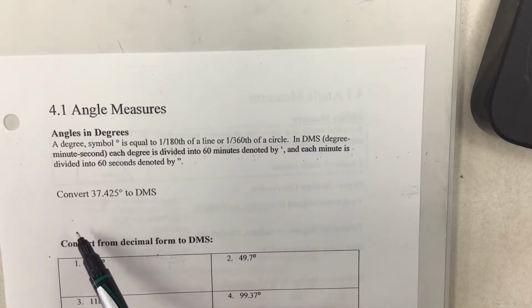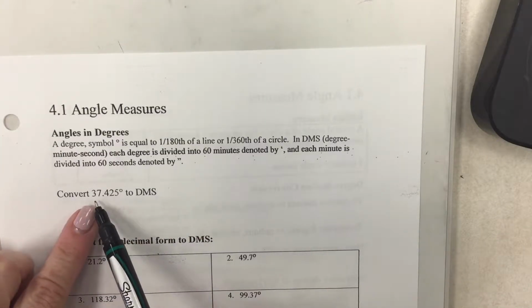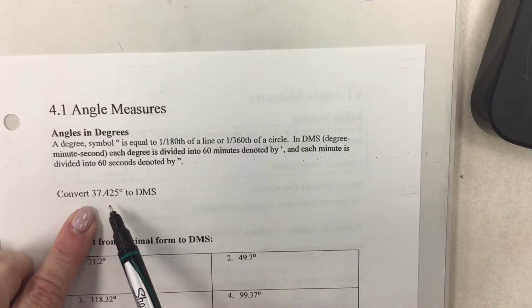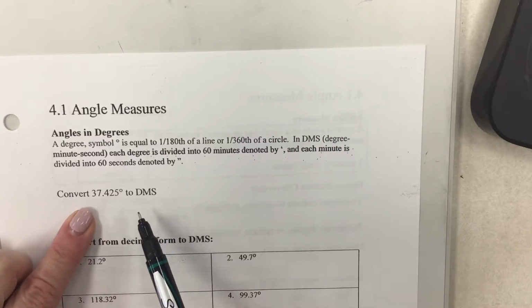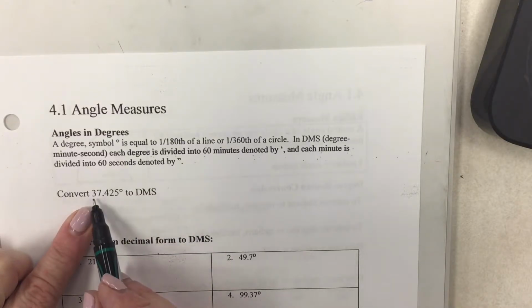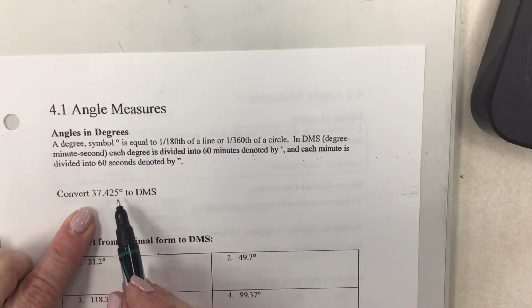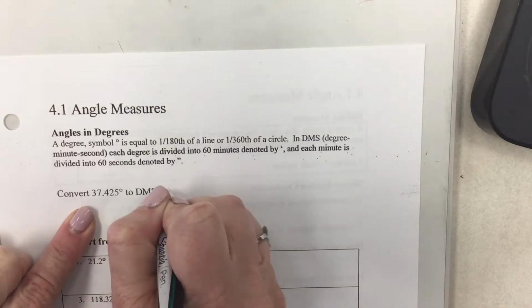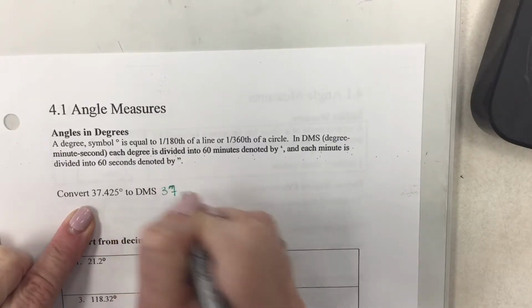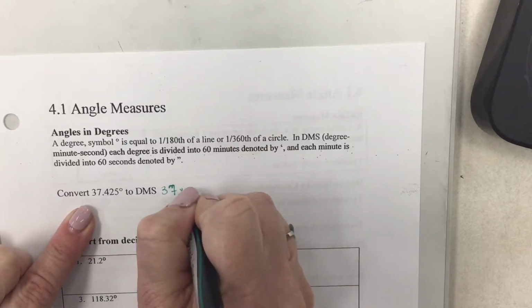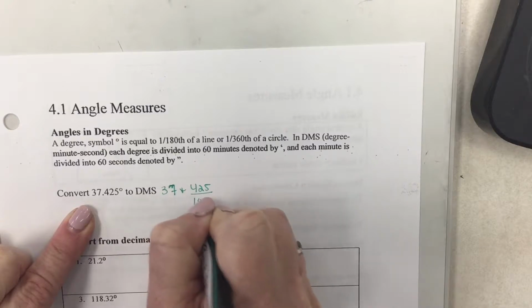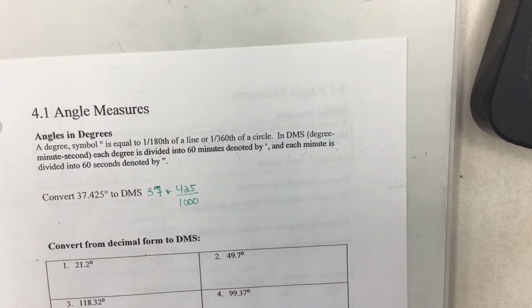So first thing, we're going to now do this algebraically. We're going to convert 37.425, or 37 and 425 thousandths of a degree, to degree, minutes, seconds. First thing I want you to do is literally write it as you would speak it. So 37 and 425 thousandths. So that's how we're going to write it. 37, and I'm just going to put a little and sign. 37 and 425 thousandths.